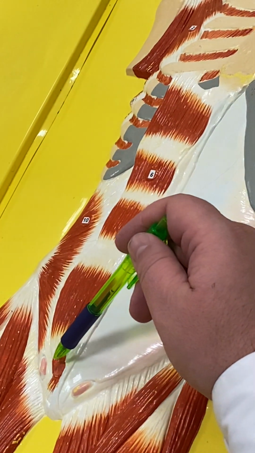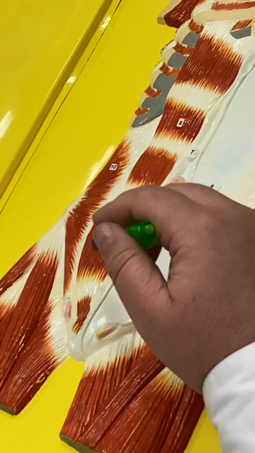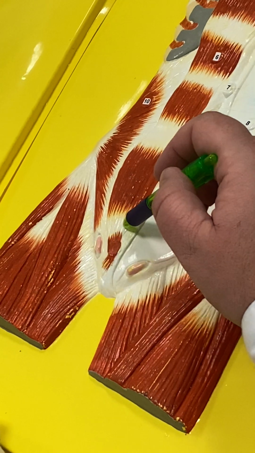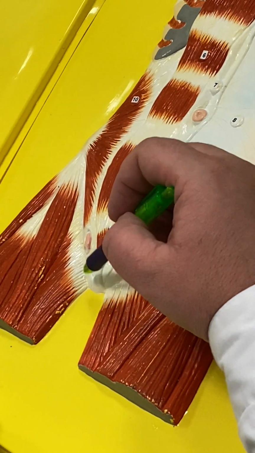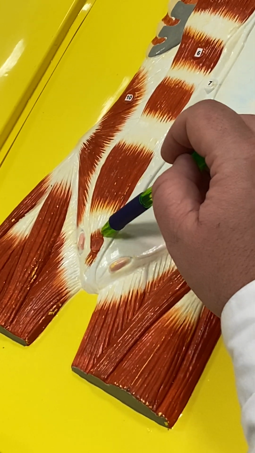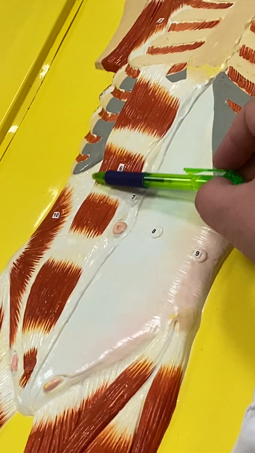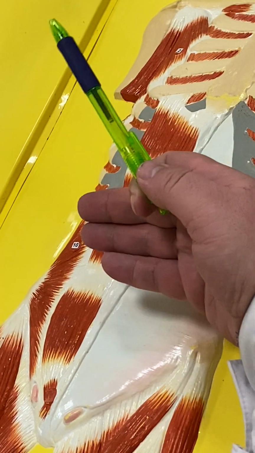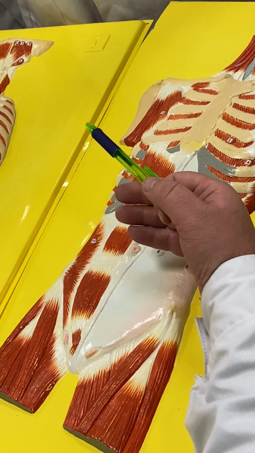And below the rectus abdominal muscle, not in everybody, but sometimes we have the pyramidal muscle, musculus pyramidalis. It is a small muscle which starts from the pubic symphysis and attaches to linea alba. Function: flexion of the vertebral column, that is, it moves the trunk forward.